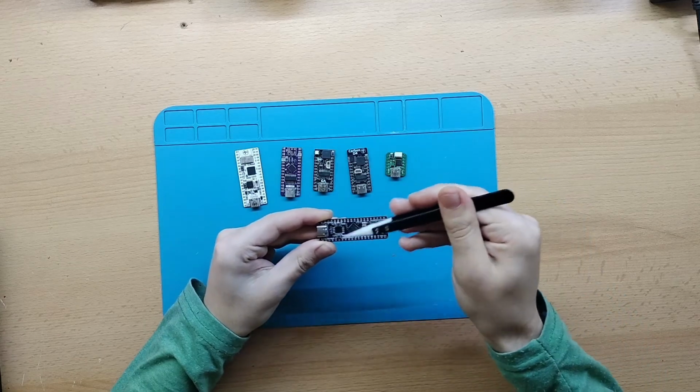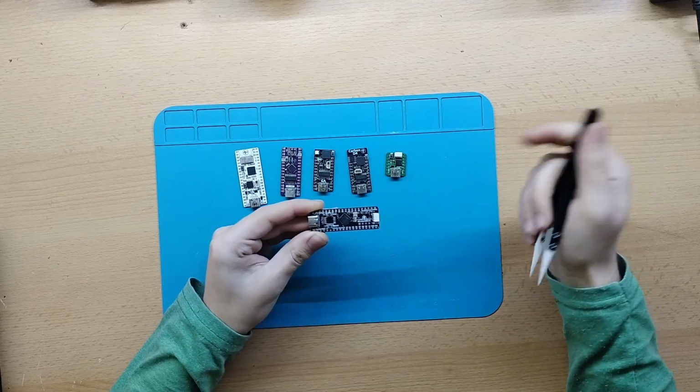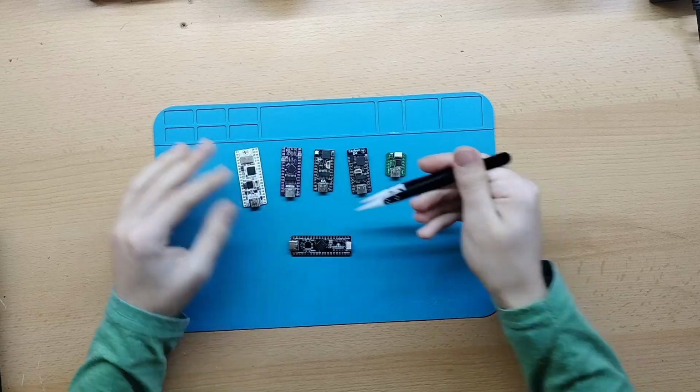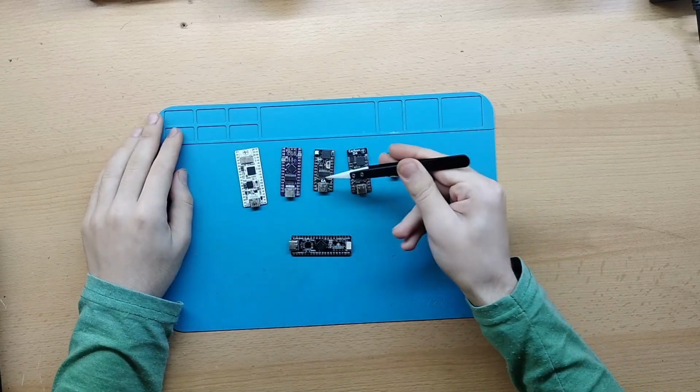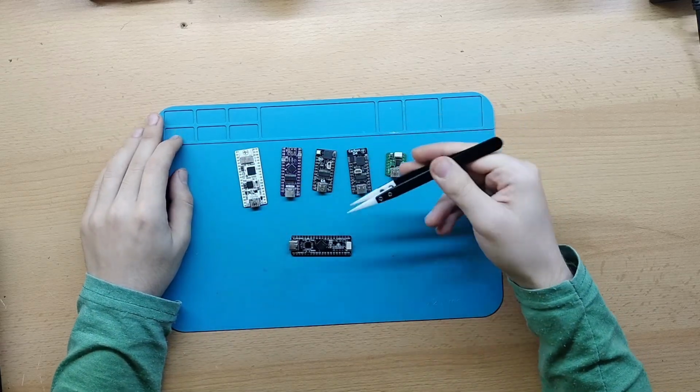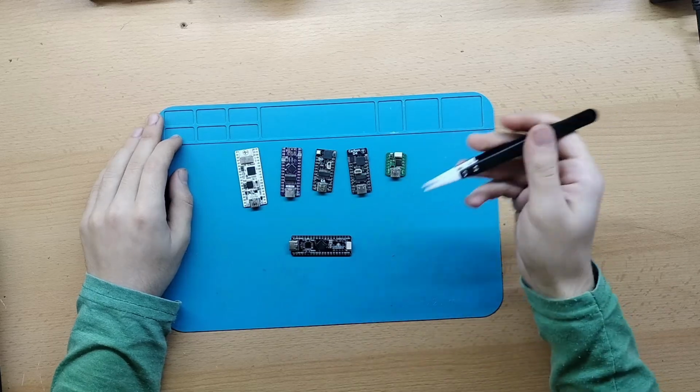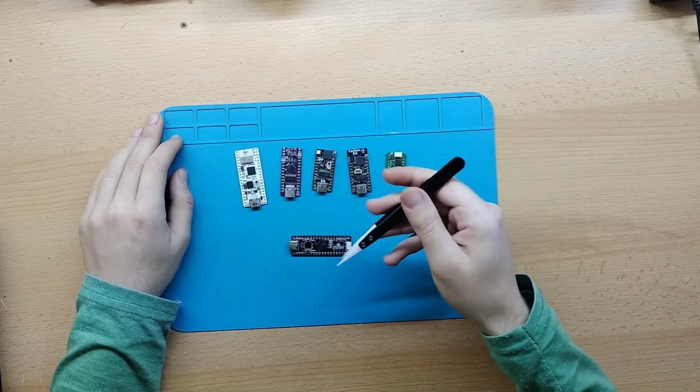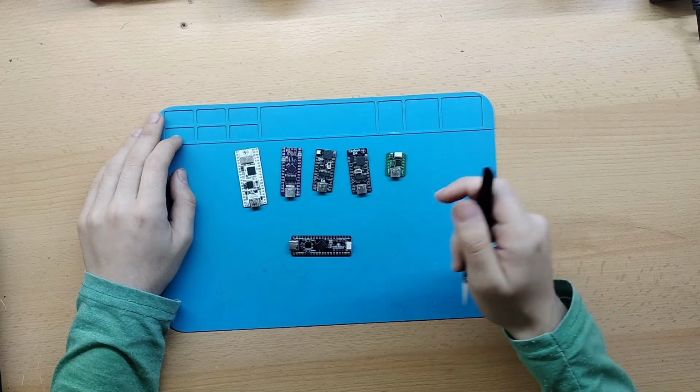They don't have any interface for the USB. It's like these ones, where you need to actually convert from USB to UART or something else to be able to program them. They are straight up USB compatible.